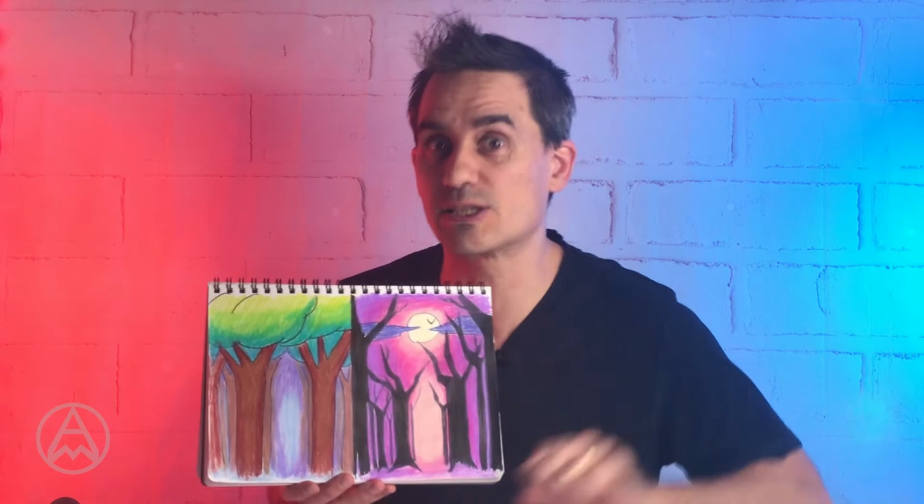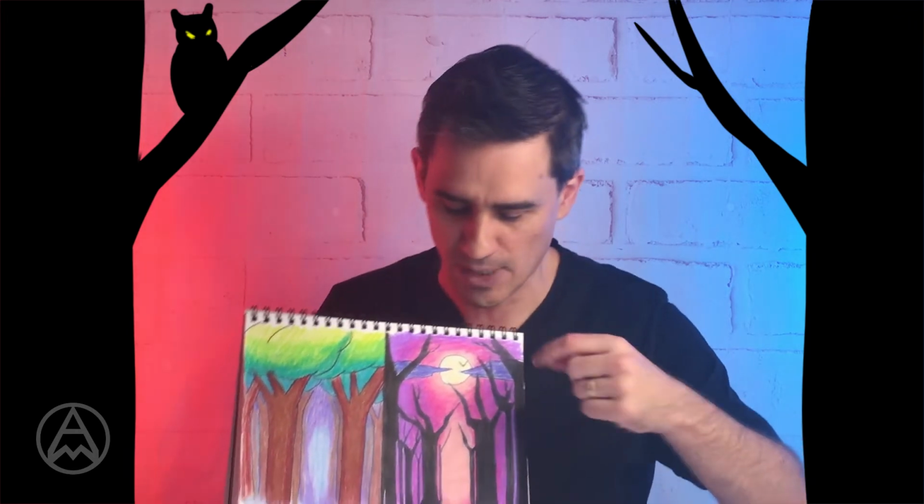So there you go, guys. The basics on how to draw a spooky mystical forest. What you want to have is a corridor that your eyes are drawn into. We've done it in a normal forest where it's a healthy forest, but there's still something mystical about it, and also with a dead, enchanted, dark forest.